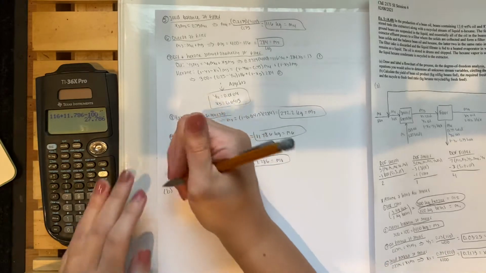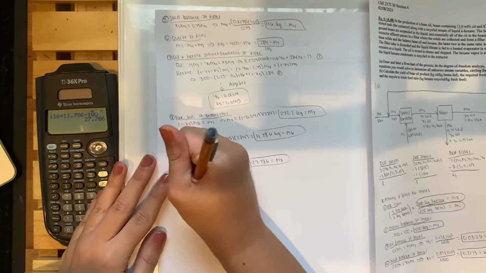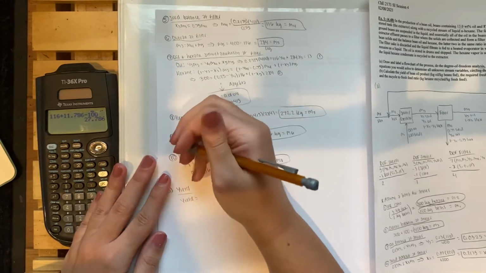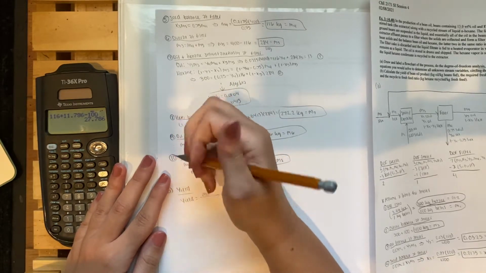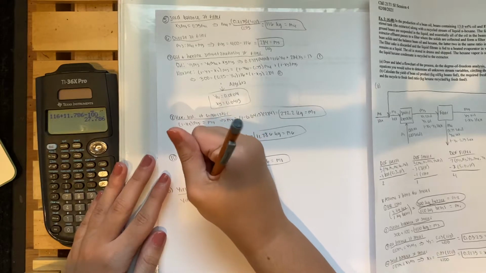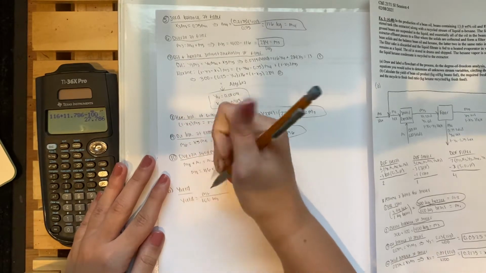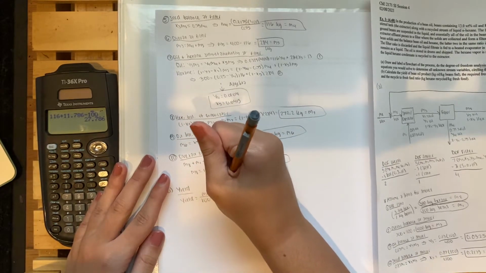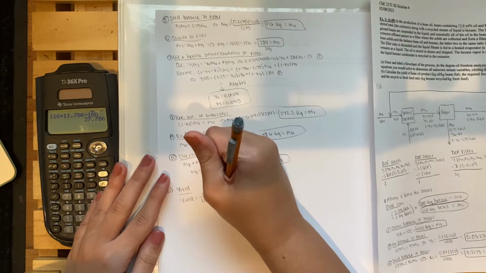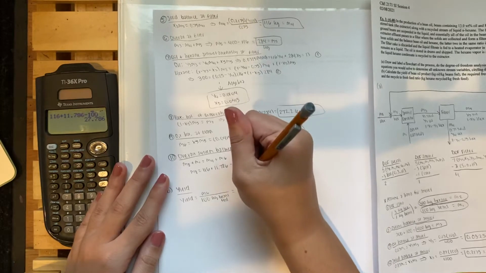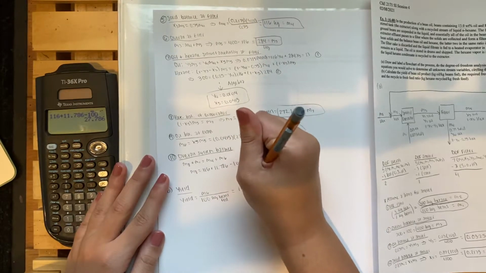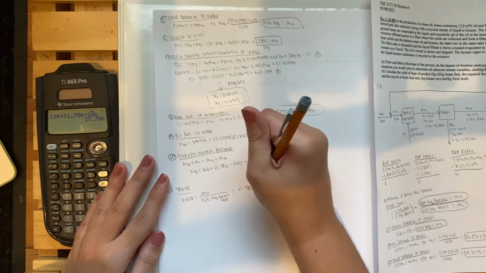So the yield is going to be equal to M6, which is the final product, over the amount of beans fed. So that's 100 kilograms beans fed. And M6 is 11.786 kilograms.